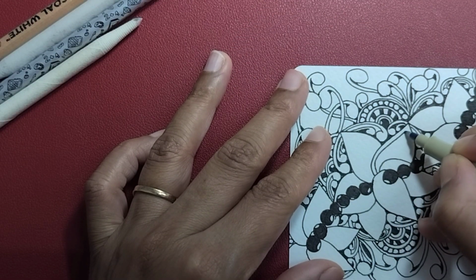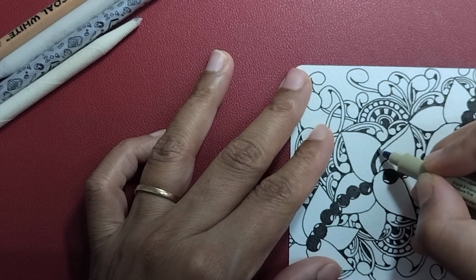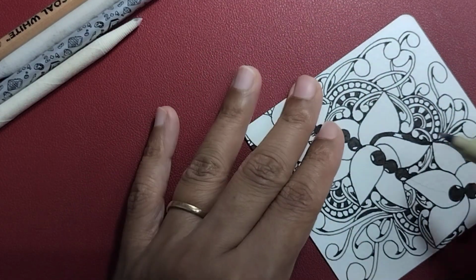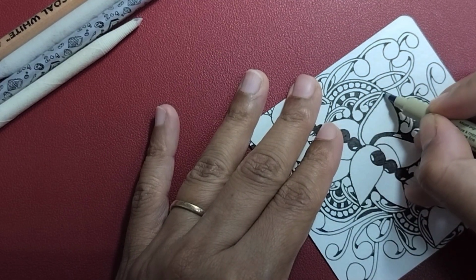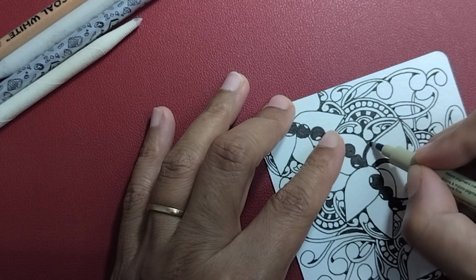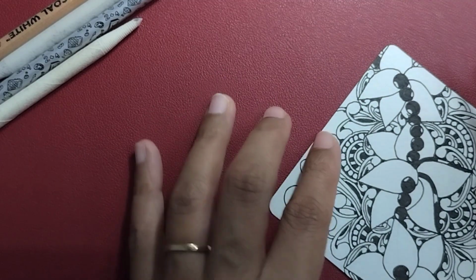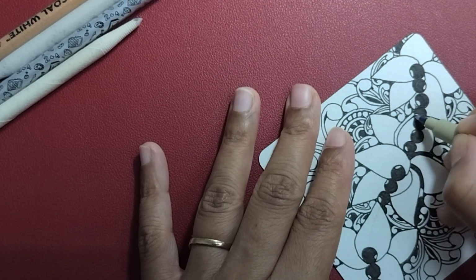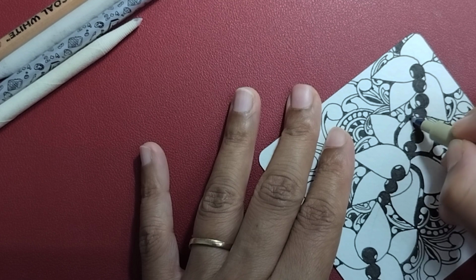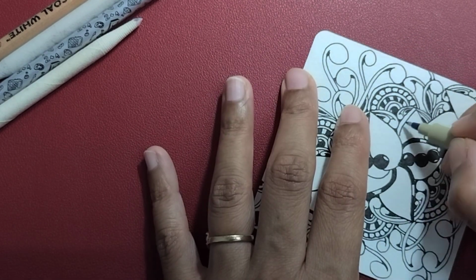Now I just want to highlight my flower a little bit more, and hence I'm just going to add a little sparkle or highlight like this. Well, you can do a whole lot of other things. Please go with what you feel like.